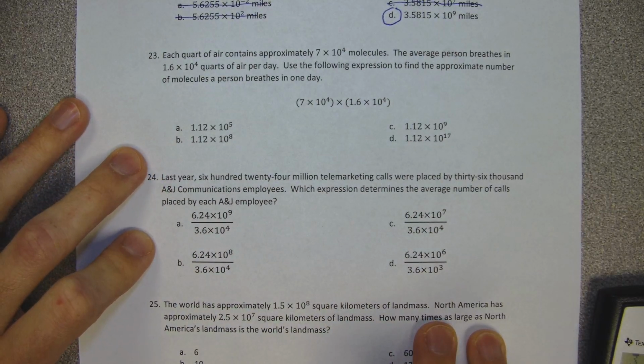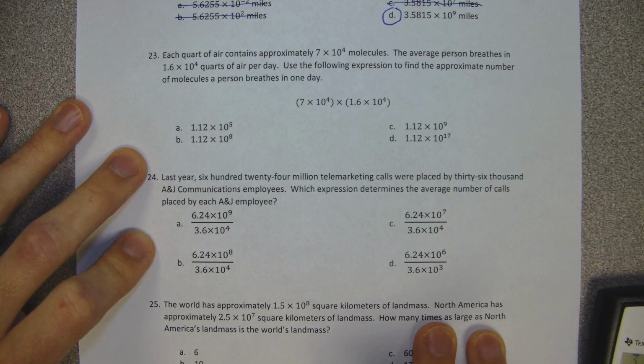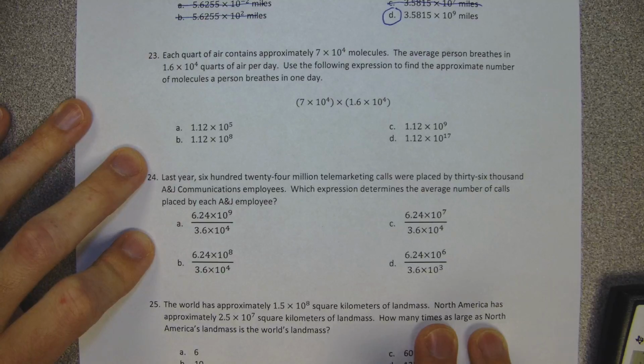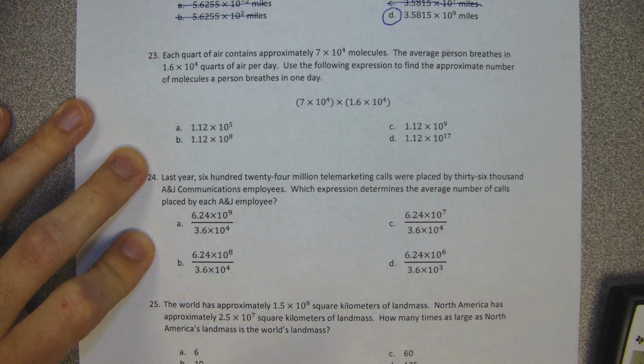Each quart of air contains 7 times 10 to the 4th molecules. The average person breathes in 1.6 times 10 to the 4th quarts of air per day. Use the following expression to find the approximate number of molecules a person breathes in one day. Goodness gracious. So all we got to do is multiply this out.